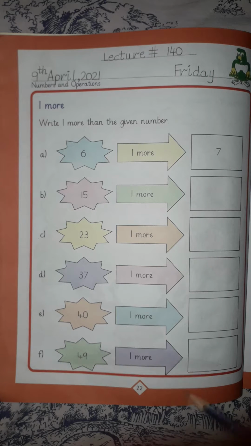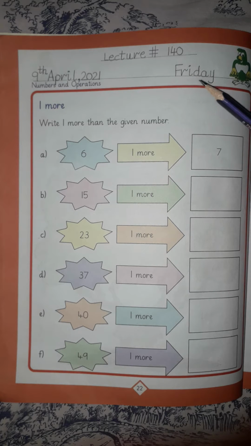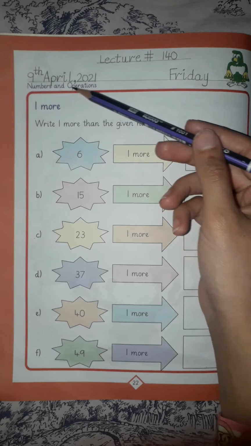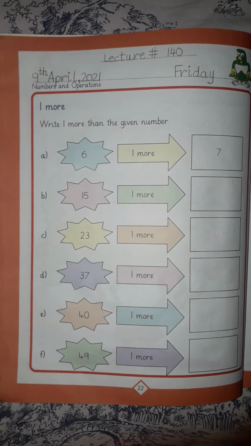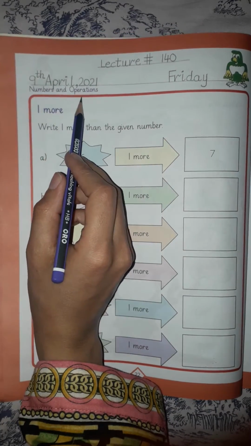Open your maths book page number 22. First of all, draw a line. We will be starting from date to day. The date is 9th April, 2021 and the day is Friday. Today our topic is numbers and operations.